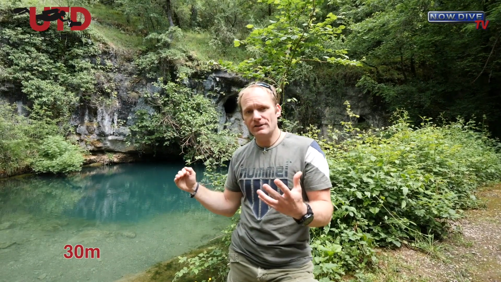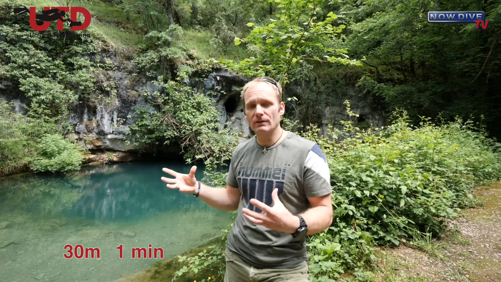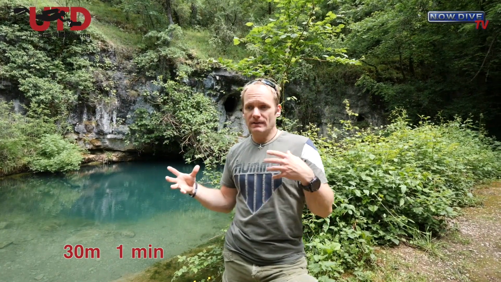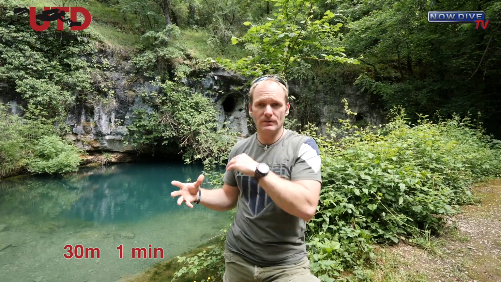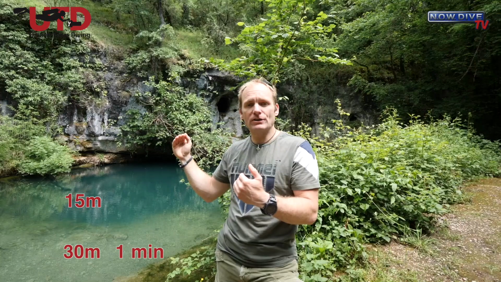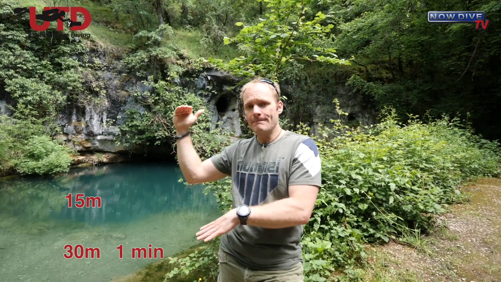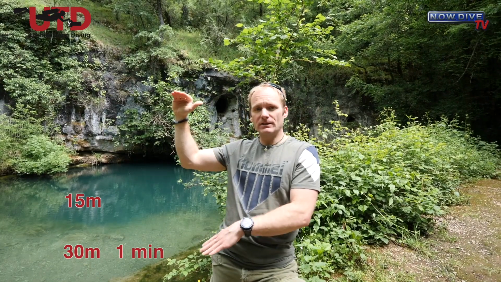To make this calculation, we give ourselves 1 minute at the bottom to deal with whatever issue arises that validates an air share, so let's say an out of air scenario. So we give ourselves 1 minute at depth to deal with that scenario. Then we ascend, in this case it was a non-decompression dive, up to 50% of our depth with an ascent rate of 10 meters per minute.